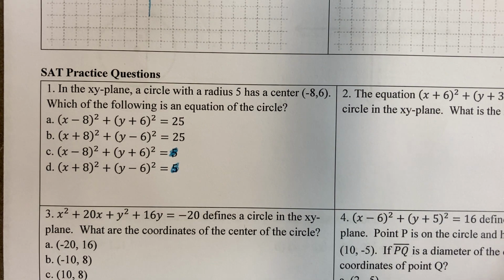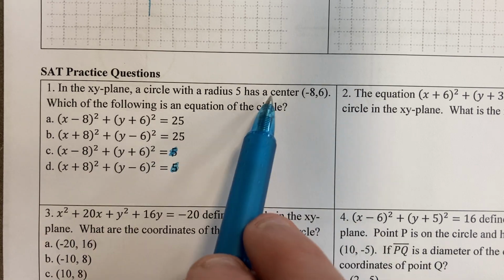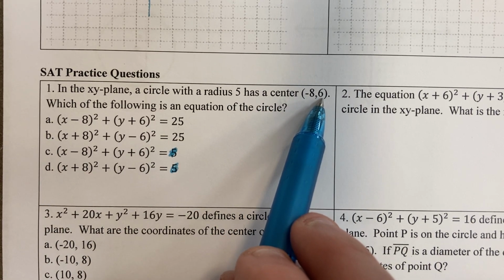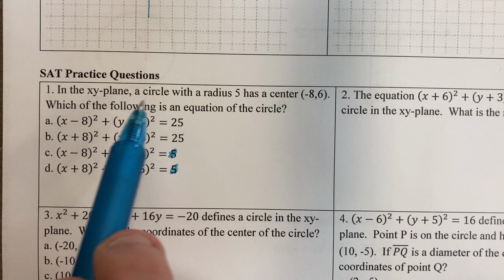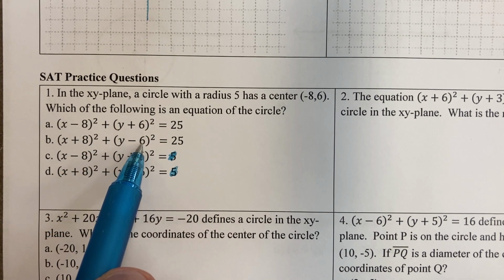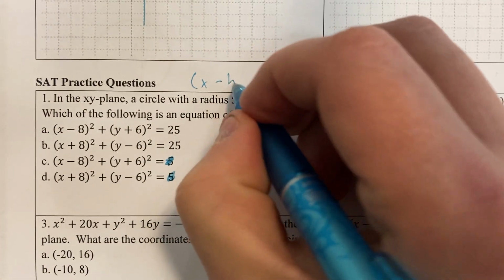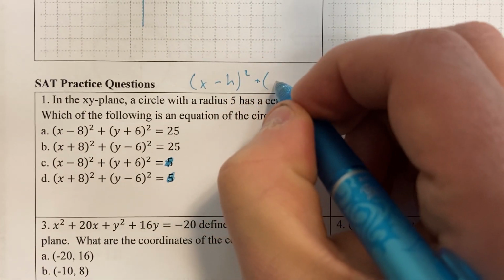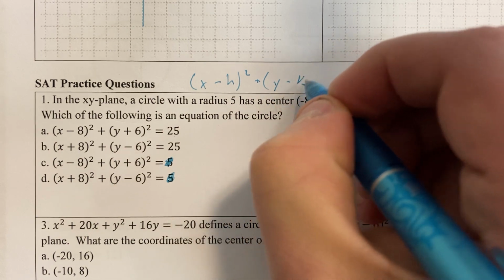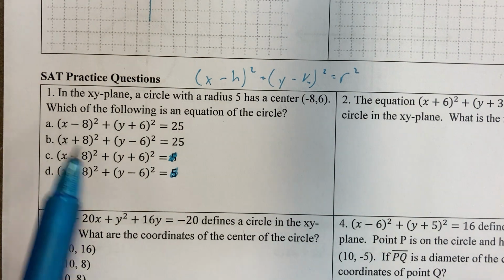R squared is 25. So we're going to see it's one of these. Has a center of -8, 6. So that would be this one and this one. Remember, your equation is x minus h and y minus k. That's what we're looking for. So that would be B.